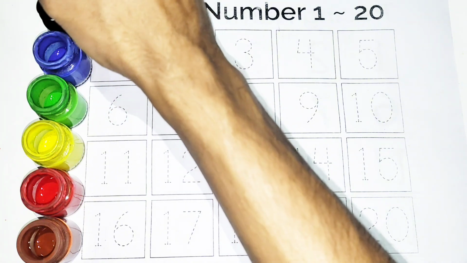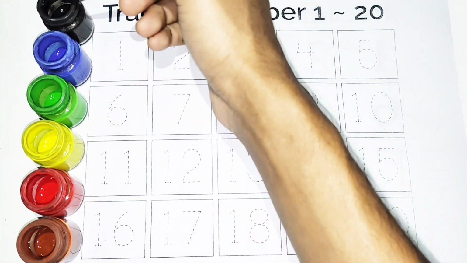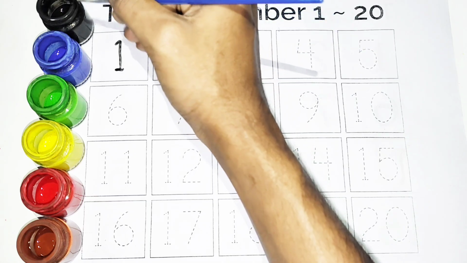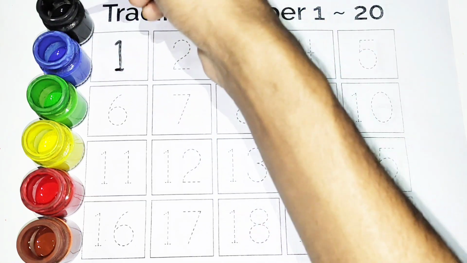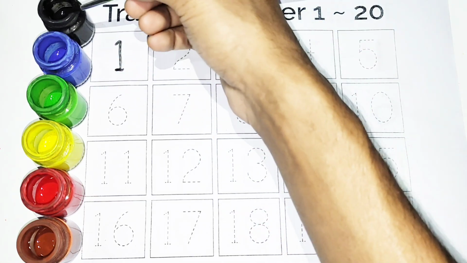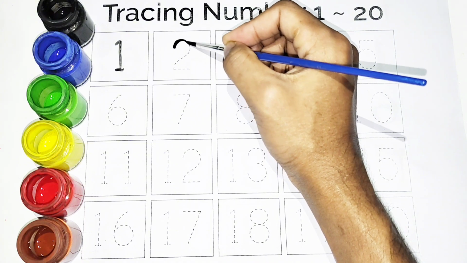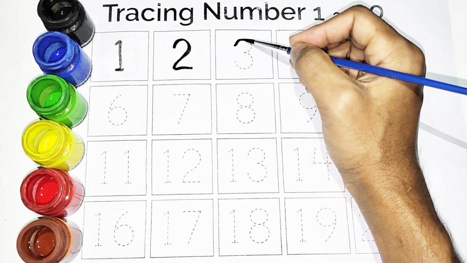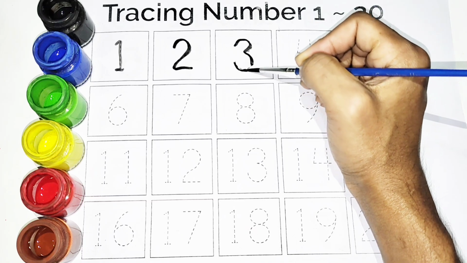Kids, now we draw and color numbers. First we draw the number 1. O-N-E, 1. Now we draw 2. T-W-O, 2. The next one is 3. T-H-R-E-E, 3.